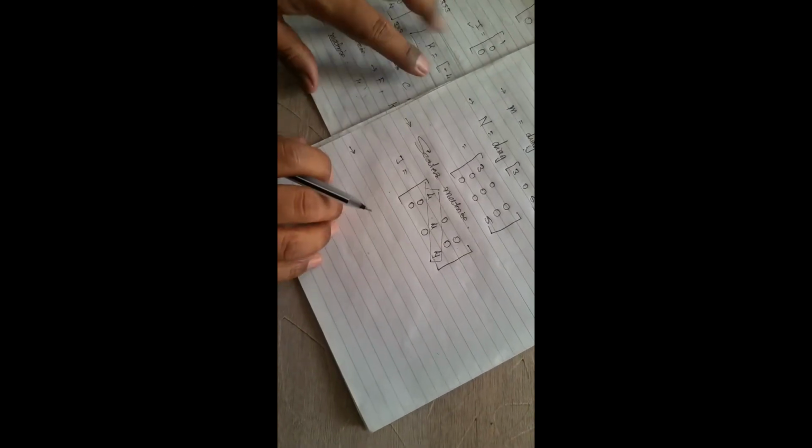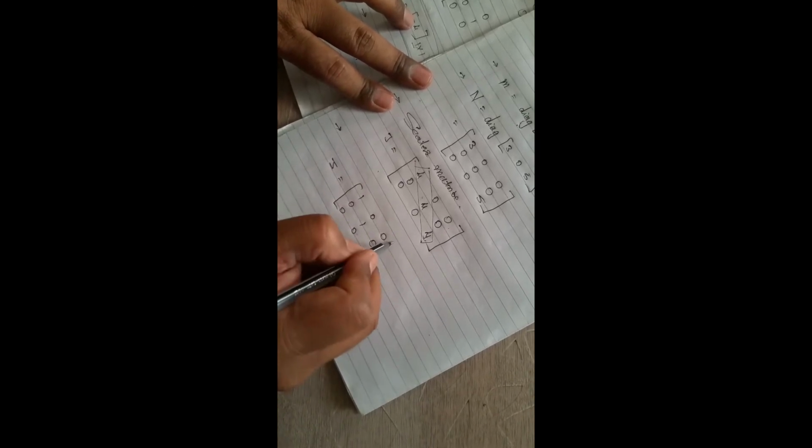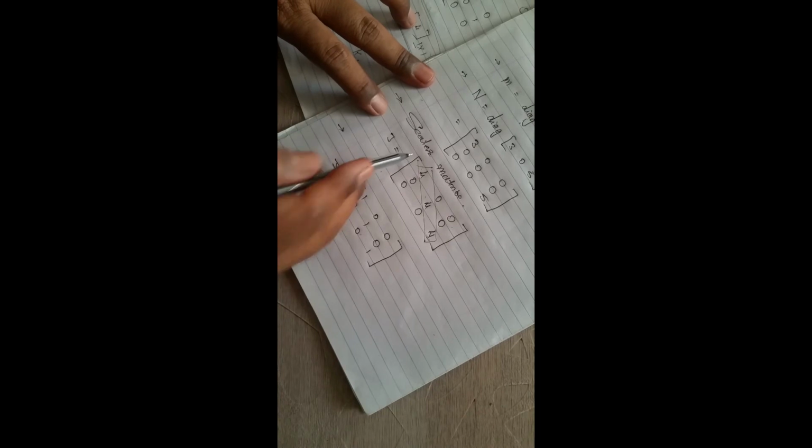Now another example I take is 1 0 0, 0 1 0, 0 0 1. See the scalar matrix and this matrix. What is the difference? On the diagonal it has 1 1 1.